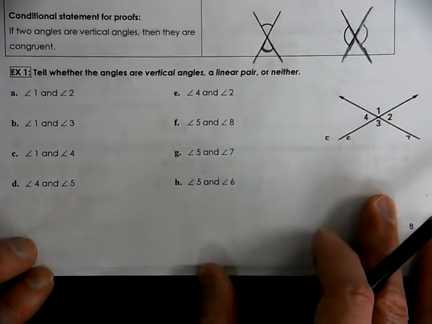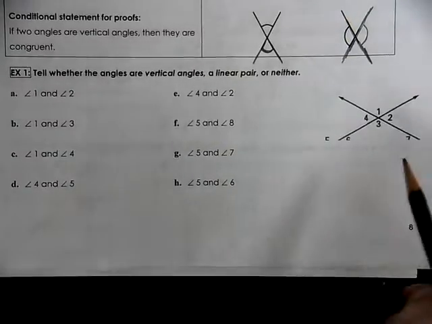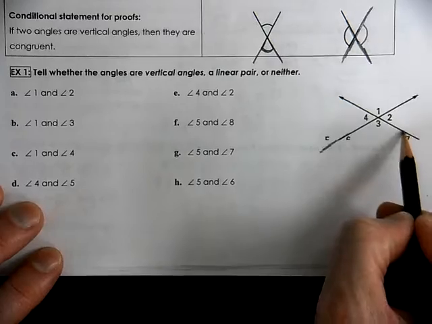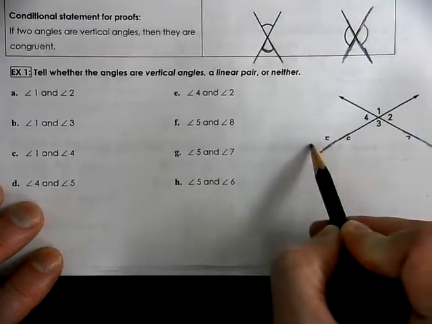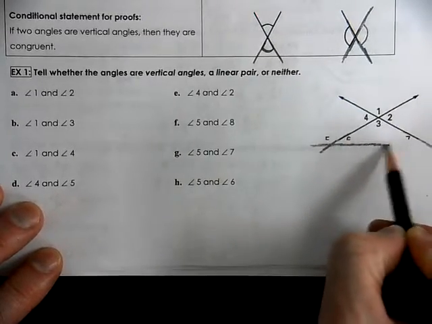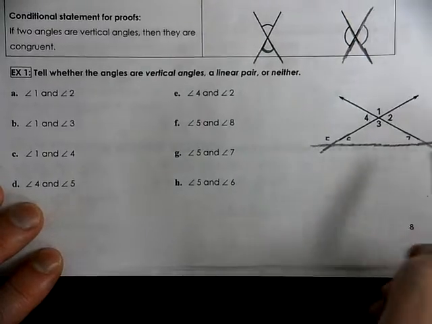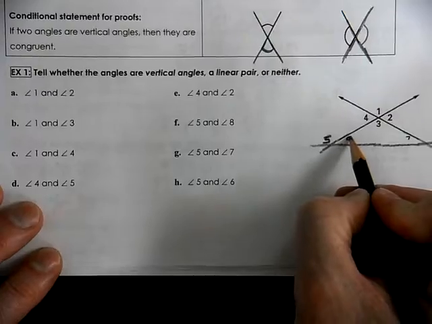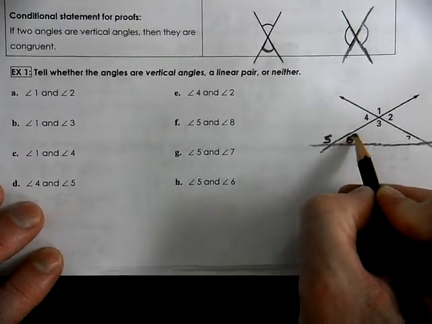So we're going to look at example number 1. Over here, we're going to extend our line a little bit. So this is angle 5. This is angle 6.